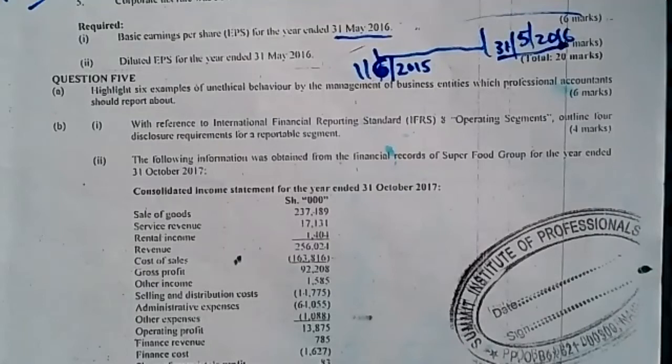Disclosure requirements. Let me start from Dennis. Unmute yourself. The first one is segmental revenue or sales. That is good. Another point. Yes, Dennis? The other one is segmental operating profit. That is okay. So Michael? Anyway, we can continue. This is something we have already done. Dennis has mentioned them.